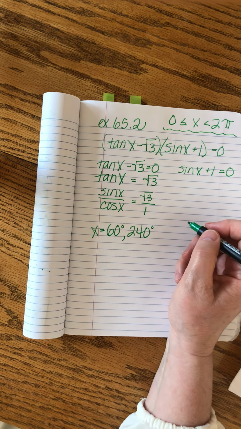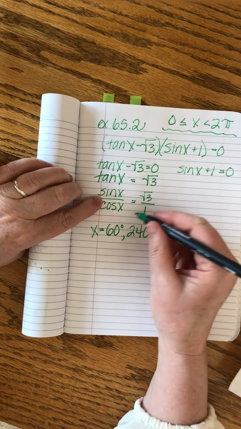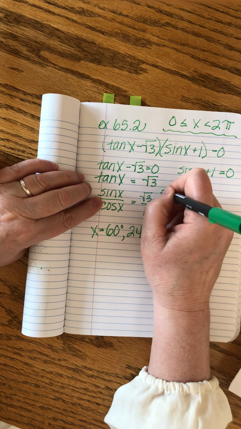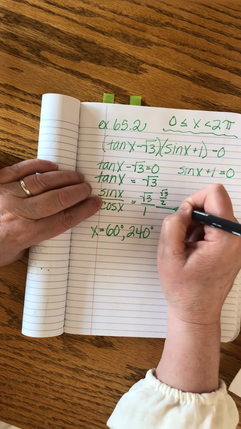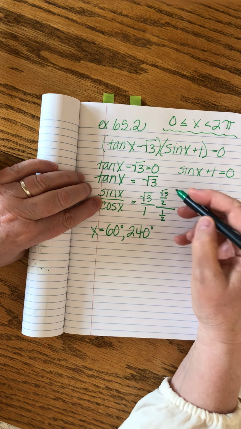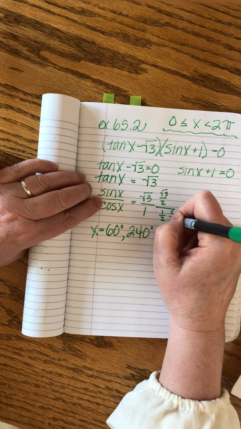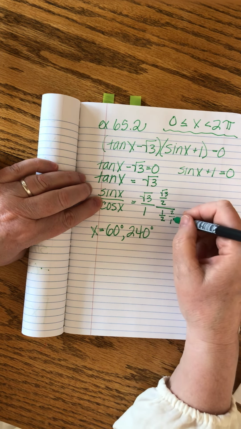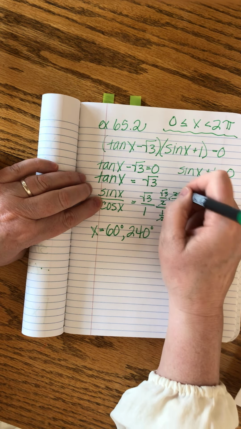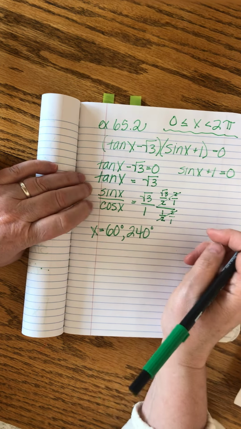All right. And just to test these, remember that at 60 degrees, for example, sine is square root of 3 over 2 and cosine is 1 over 2. So we have a complex fraction, but if we multiply by the reciprocal to turn this into a 1, that goes away and that cancels, and there's where we get the square root of 3 over 1.